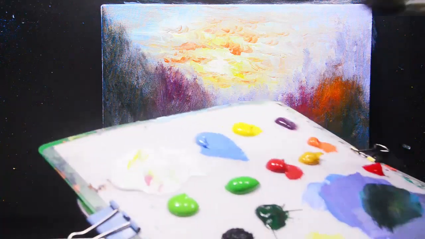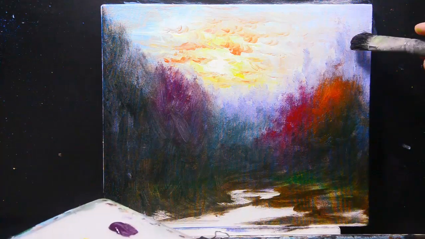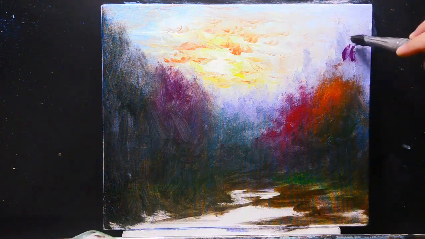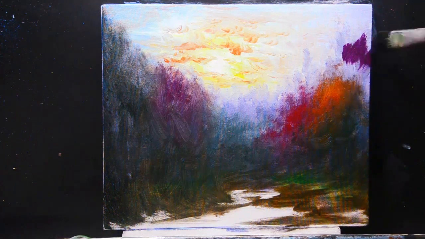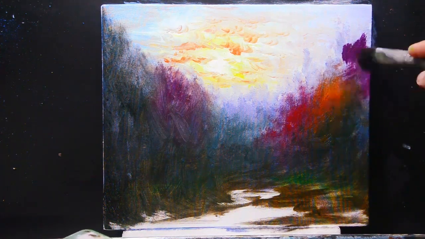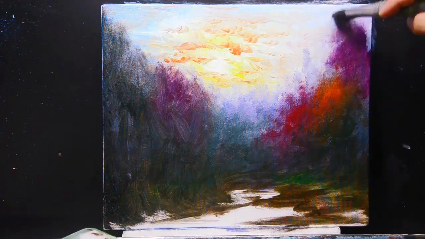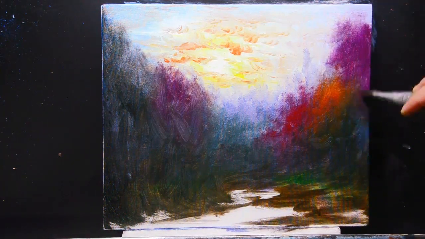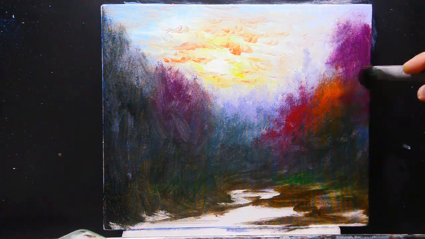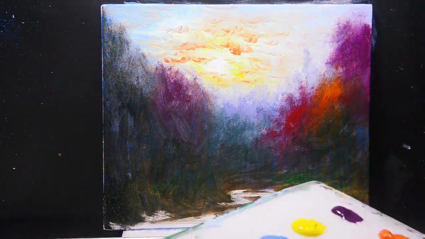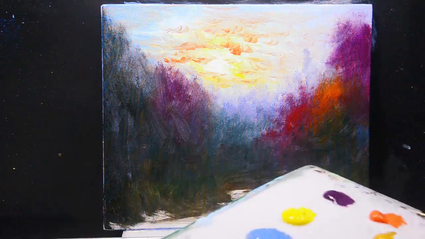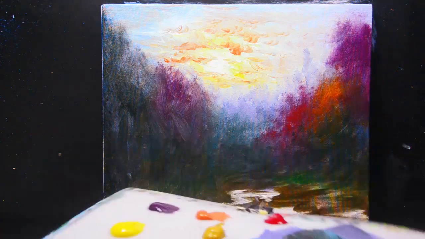Just looking good in that area there. And also this one here, I'm going to add the violet color. Just blend also this color here. Just looking good in that area there. And now I'm going to add detail for these trees.